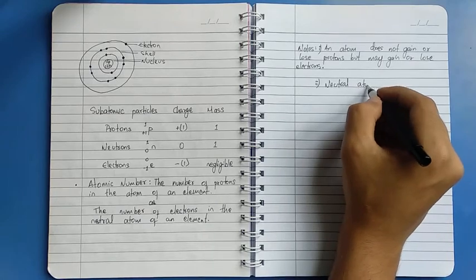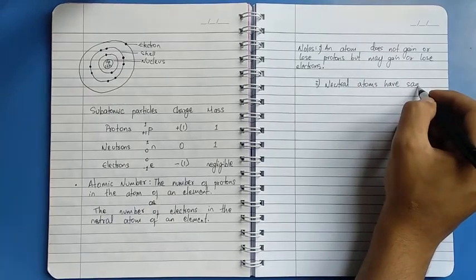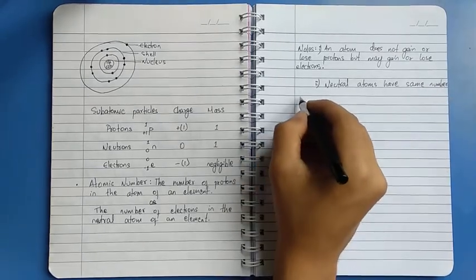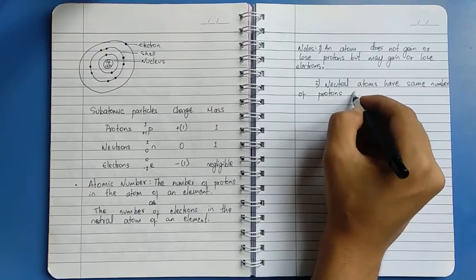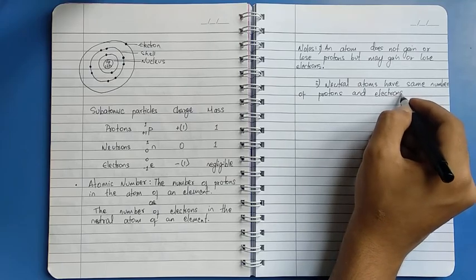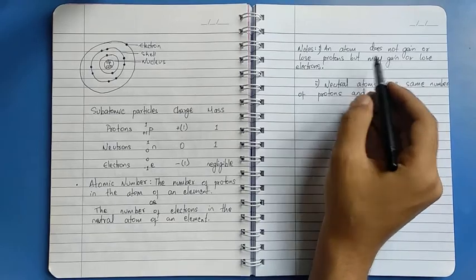Second, neutral atoms have same number of protons and electrons. So electrons are lost or gained, but protons are neither lost nor gained.